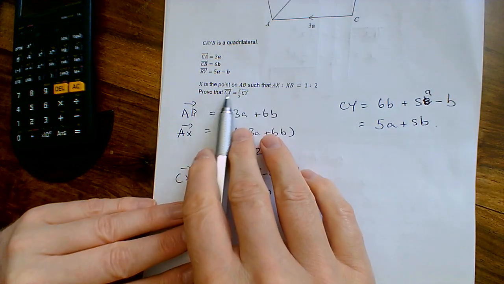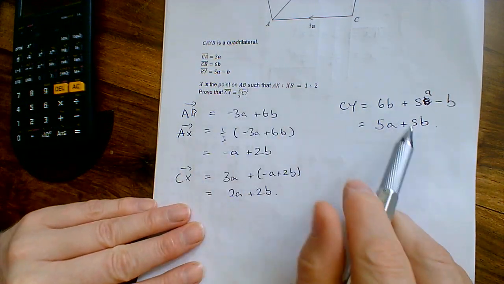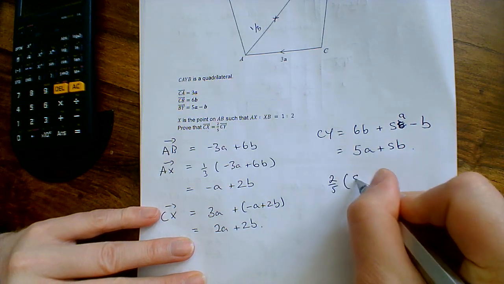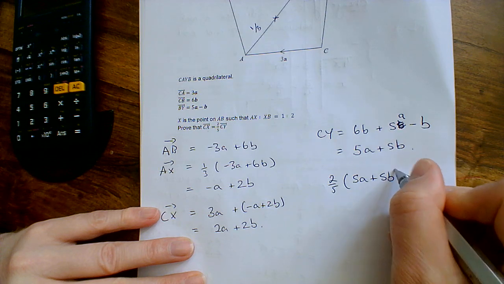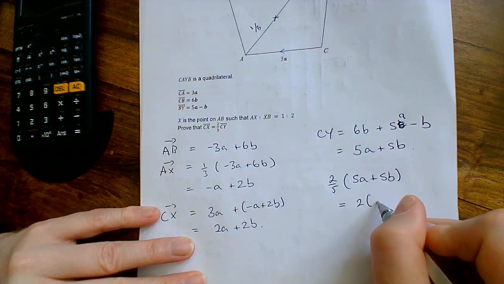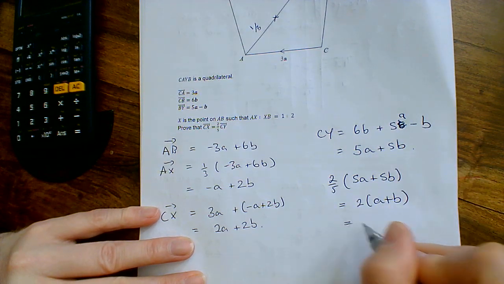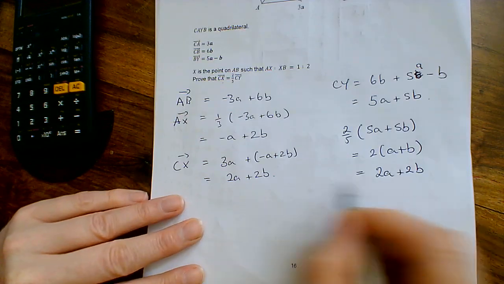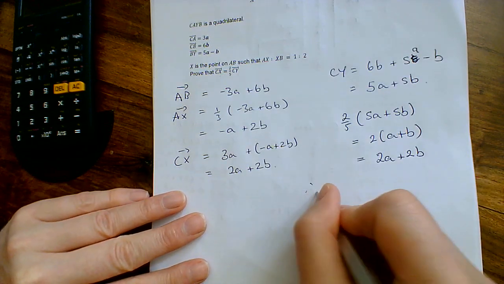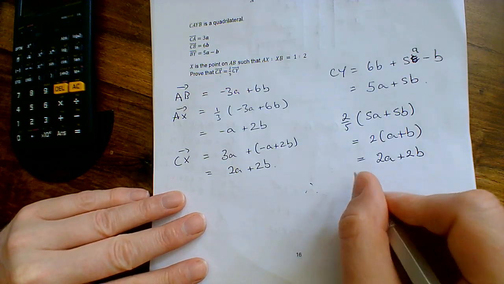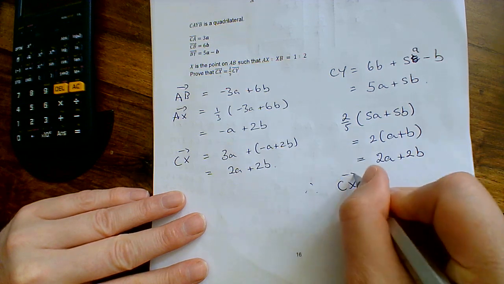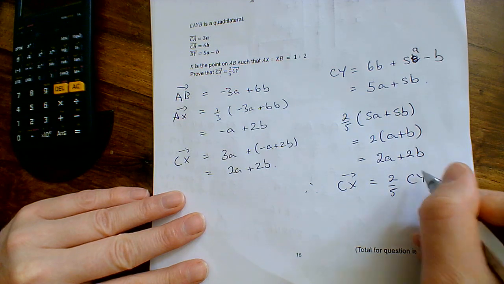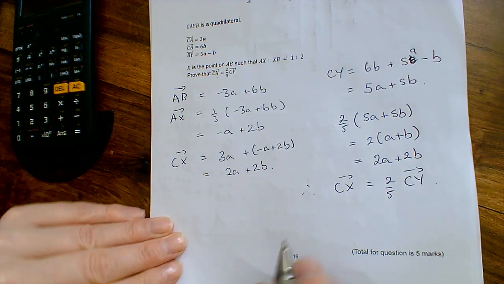Okay. Prove that c to x is 2/5 of c to y. So 2/5 of 5a plus 5b is equal to 2 lots of a plus b, which is equal to 2a plus 2b, and they're the same, aren't they? Therefore c to x is in fact equal to 2/5 of c to y, which is what you're trying to show.